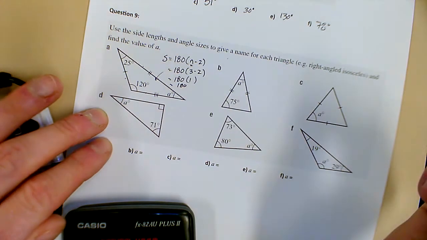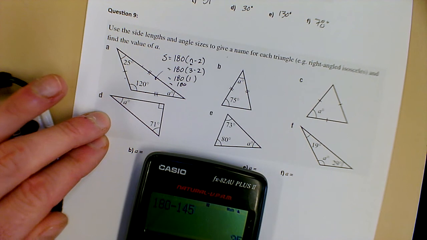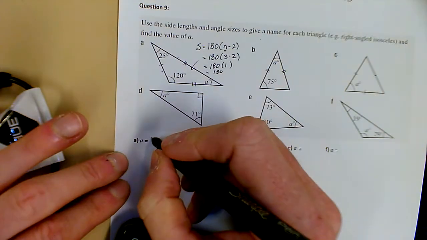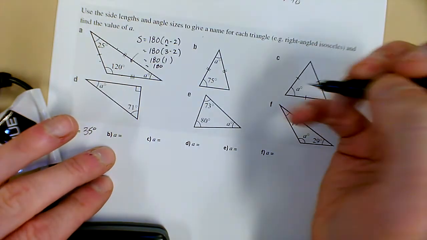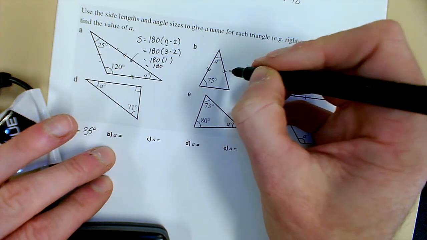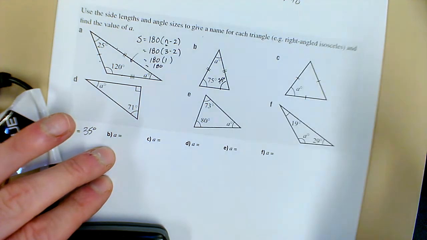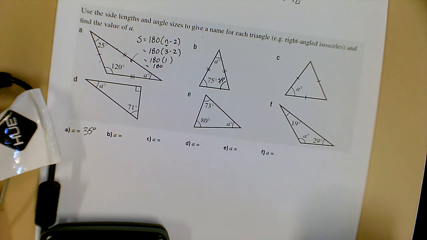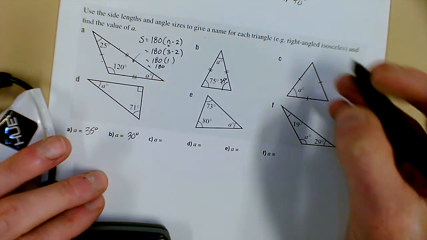That's how you know if you're unsure and you want to figure it out. So all you have to do is take 120 plus 25, and then 180 minus 145, and I got 35 degrees. So these are all really easy ones. The tricky one is this one, it only gives you one angle, but it also tells you that these two sides are equal. That means this is also a 75-degree angle. That one was a little tricky. And as a result, when you add them all up, you get A to be 30 degrees.